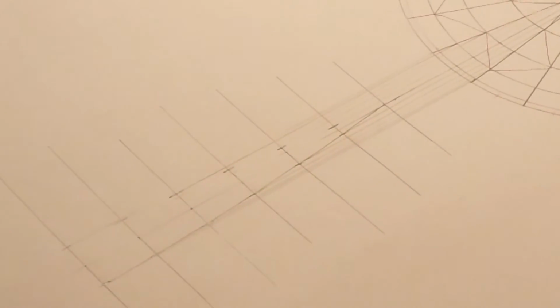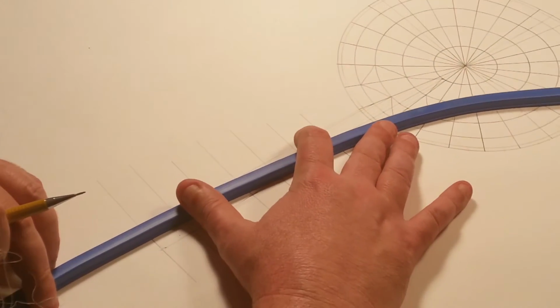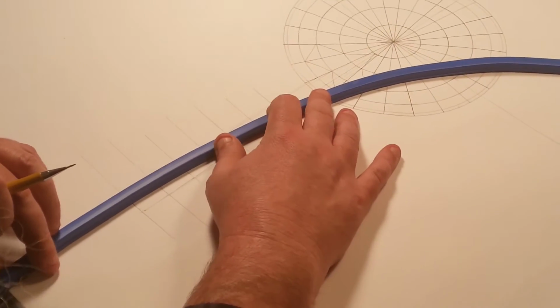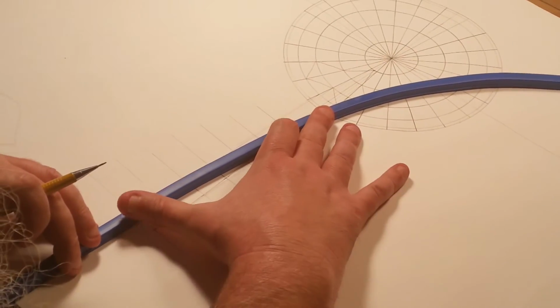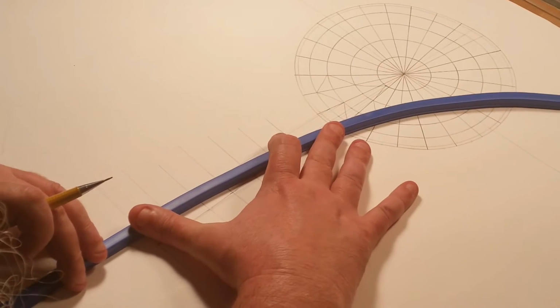So I'm going to go ahead and do the other side. I'll just flip it over here. Probably have to change the whole arc here because it's on the side. But that's okay. We'll get it in there. Hopefully.